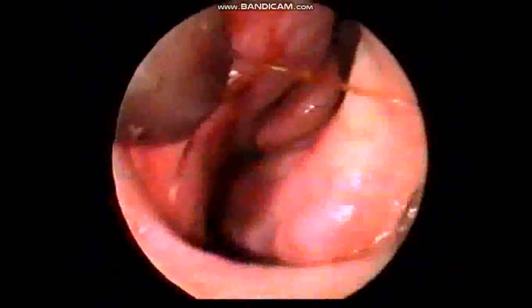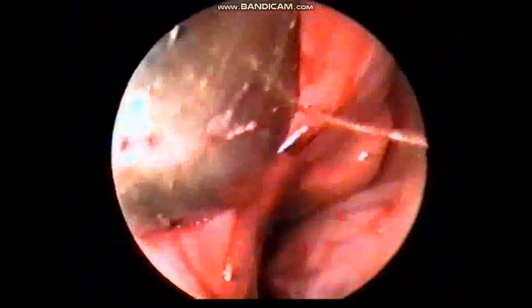One more similar suturing is done. I always put two sutures, one posteriorly and another anteriorly. There you can see the two stitches there.